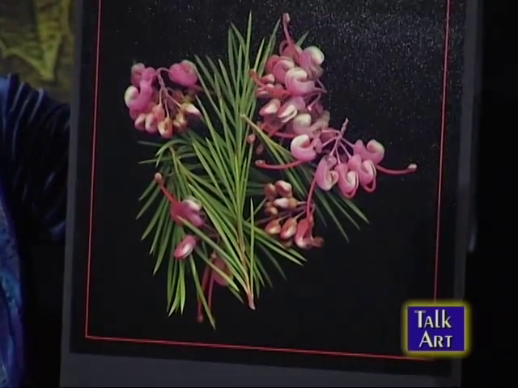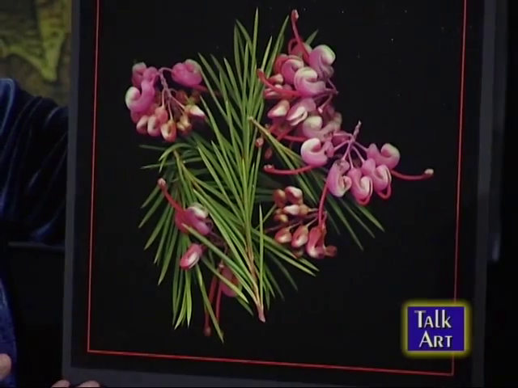So this is one I took quite recently, interesting flowers. I have no idea what they are, but they have a very interesting shape. And it came out nicely, I thought. That's great. And when you do this, you can't really see what it's going to look like, because the scanner sees it, right?